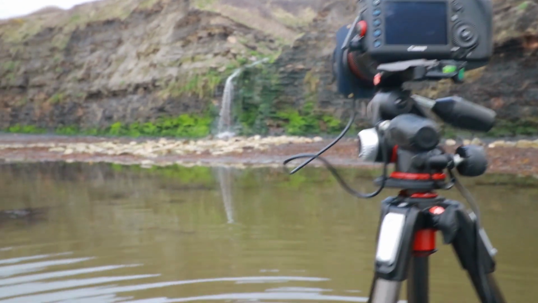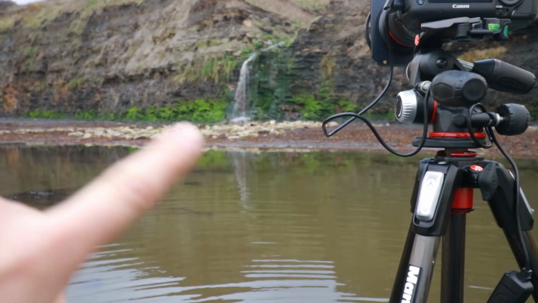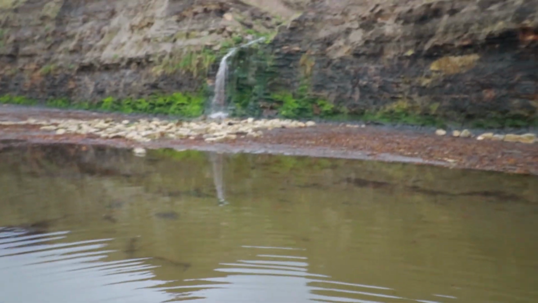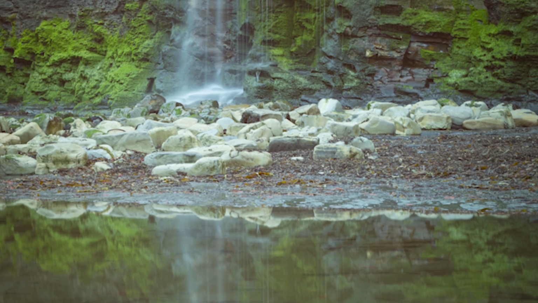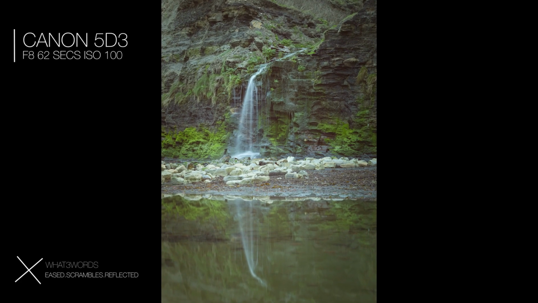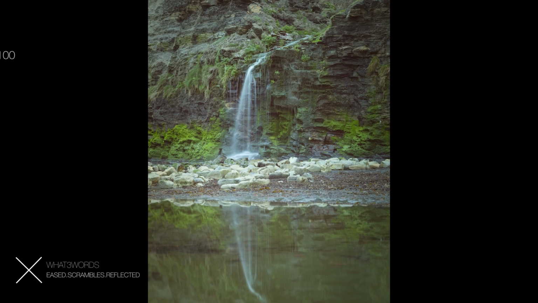So this is the composition. You've got waterfall, land on the horizon and reflections. Pretty simple. And here is the shot. Nothing too dissimilar from the last image, pretty much the same settings as well, but what this shows you is that there are a few different compositions from the same place. You just got to go there at the right time of day.